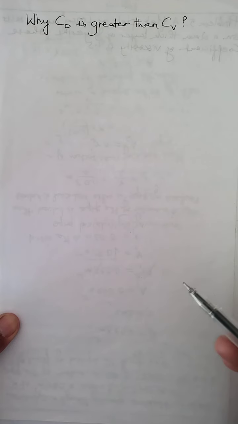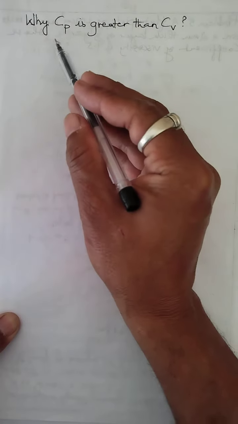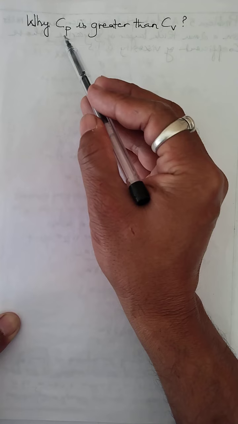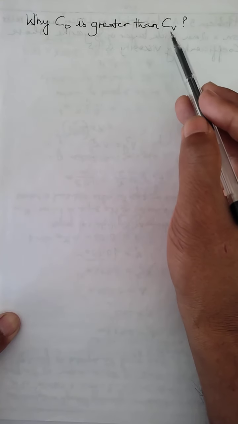Now children, the next part that I want to explain in detail, and basically you'll be asked as a reasoning question in the examination also. Okay, so in the last YouTube video you saw the relation between Cp and Cv, and from that relation you saw that Cp is greater than Cv. But the question that arises here is why Cp is greater than Cv? That means the molar specific heat at constant pressure is always greater than the molar specific heat at constant volume.